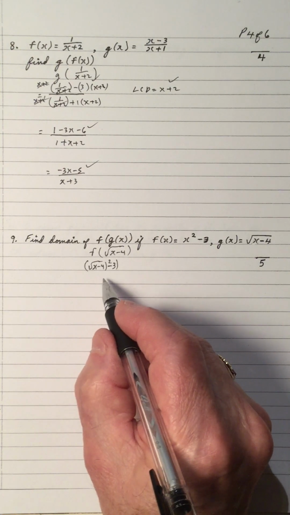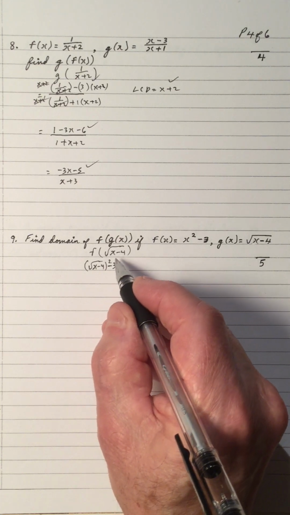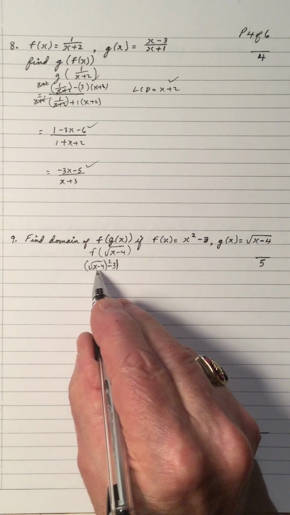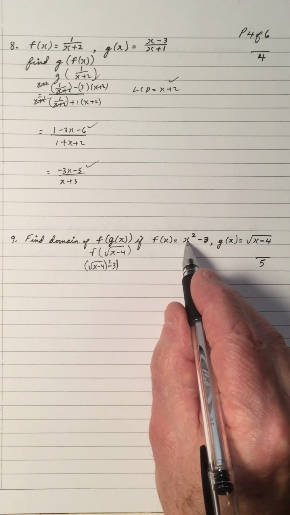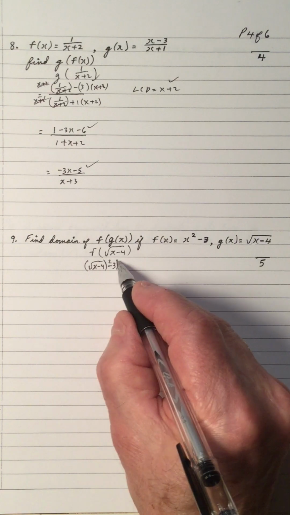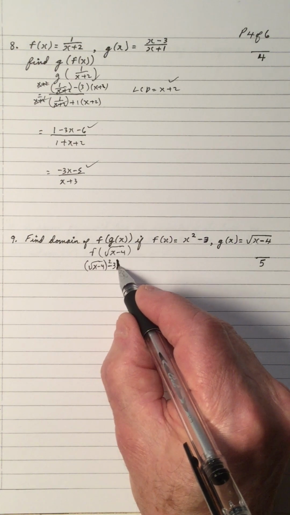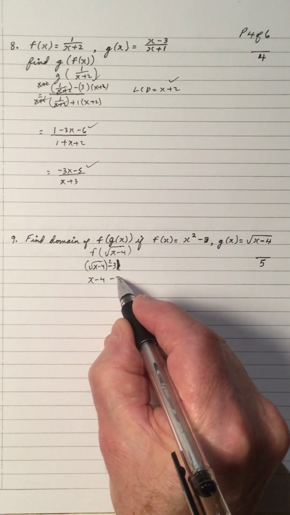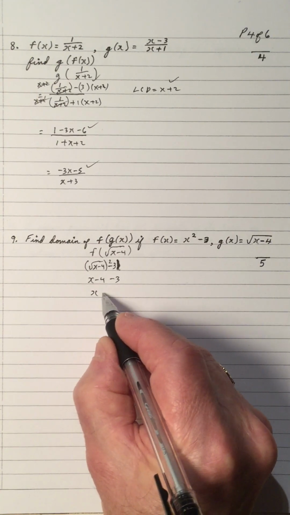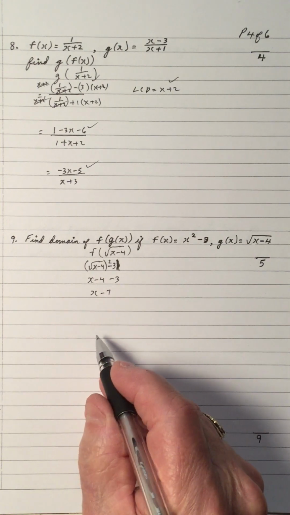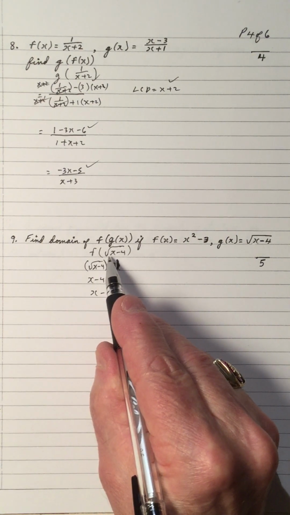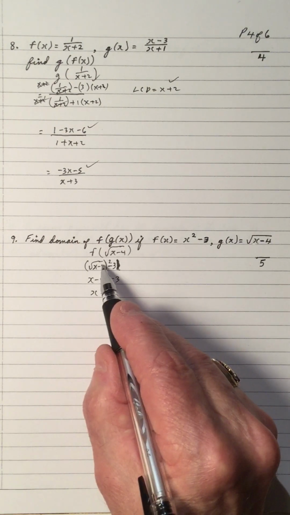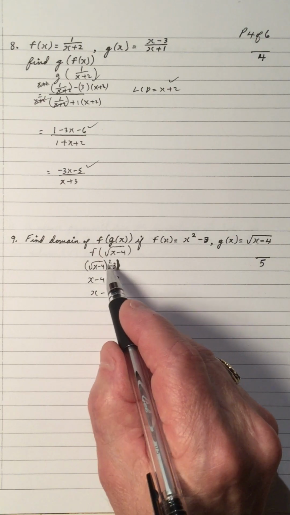Okay, we got it subbed in, and I really didn't need this bracket here, so I put the root of x minus 4 here, squared minus 3. This bracket is not necessary right here. When we square this root, we get what's underneath the root, so that becomes an x minus 7. So the g of x is the root of x minus 4. We sub that into here. So we have the root of x minus 4 squared minus 3.